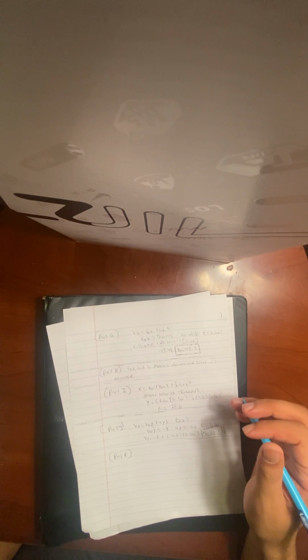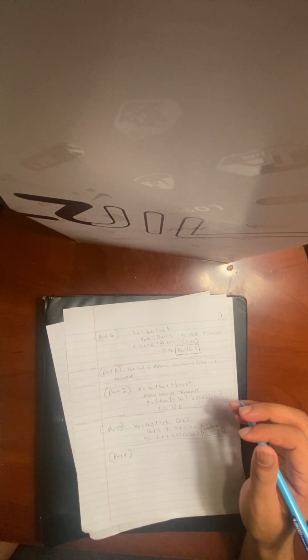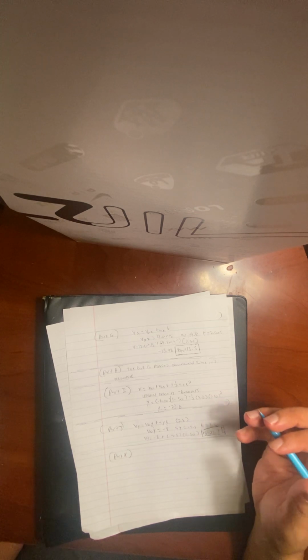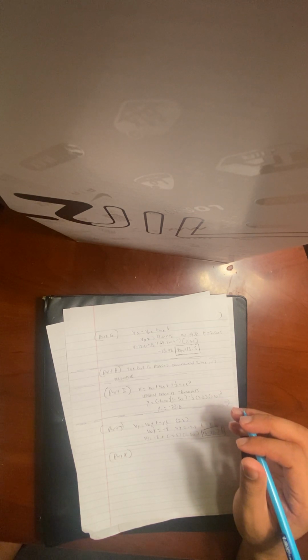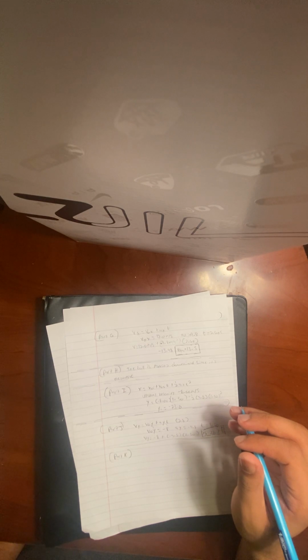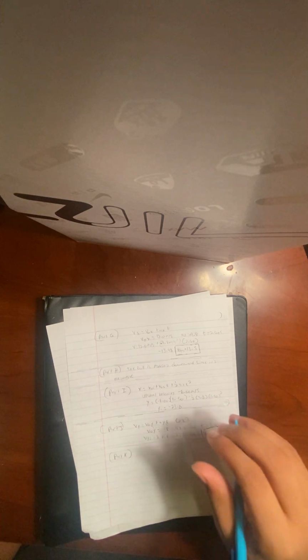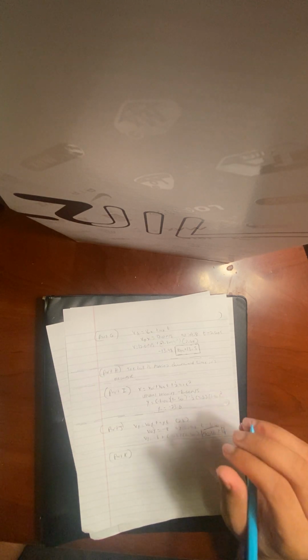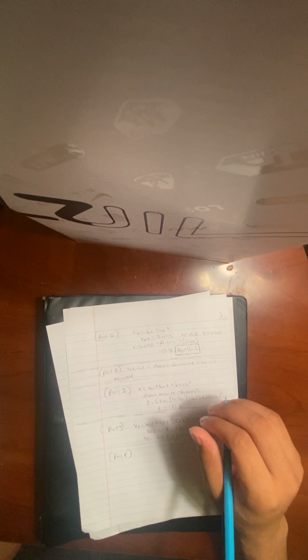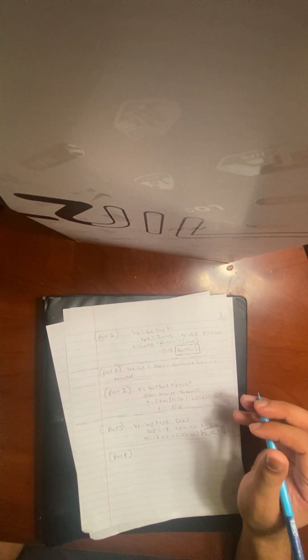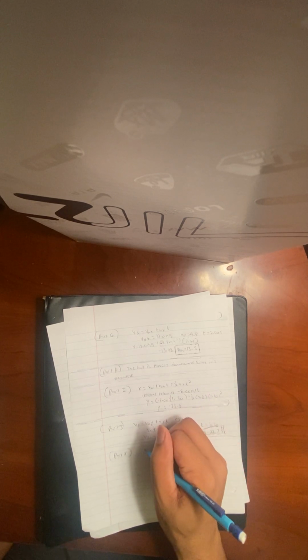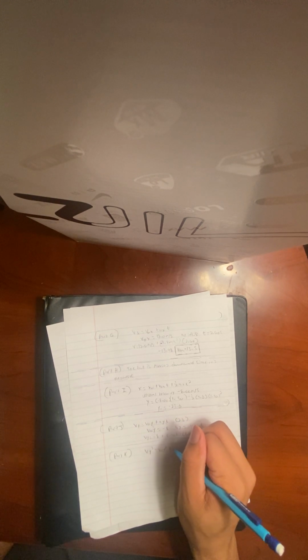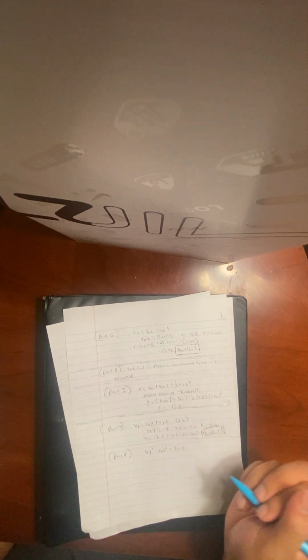I already know what we're going to use, just by the way the problem is telling me. We're going to use the third equation of constant acceleration, from the equations of motion for constant acceleration in section 2.4. Here I'll write it down. The third equation is Vy squared equals Voy squared plus 2ay.